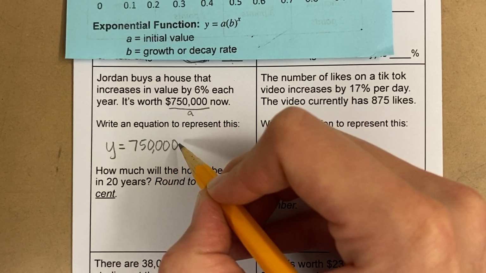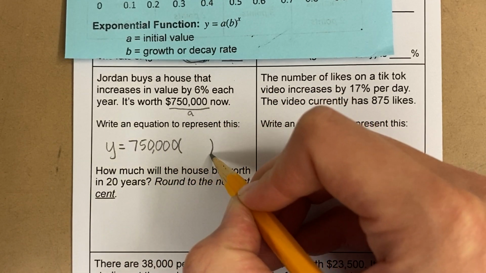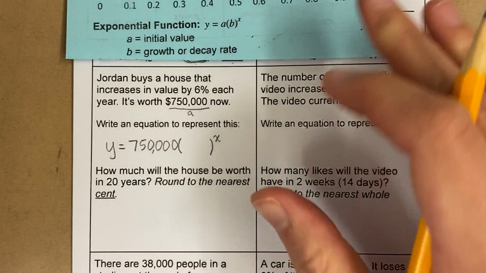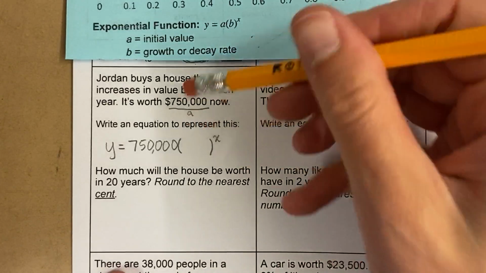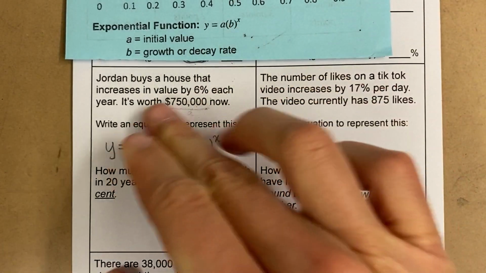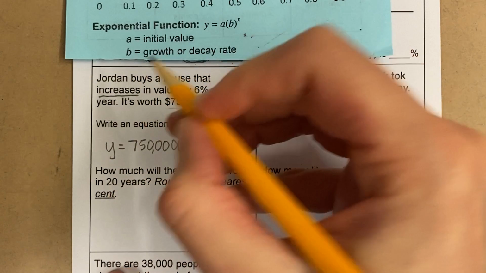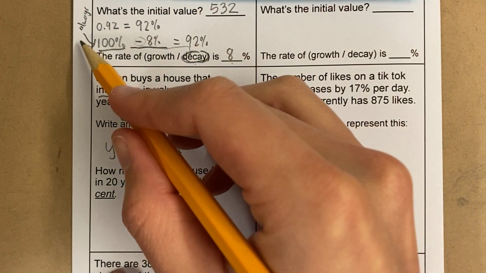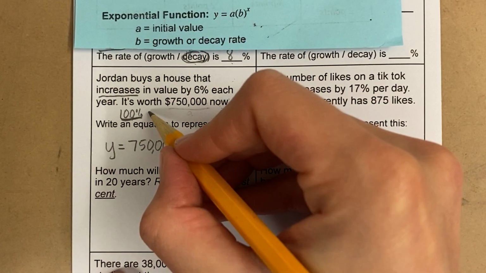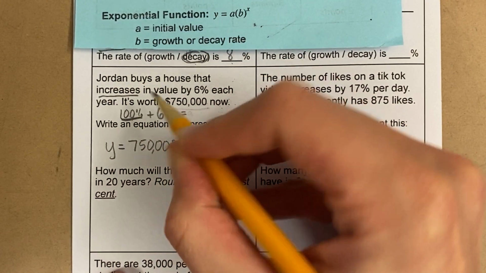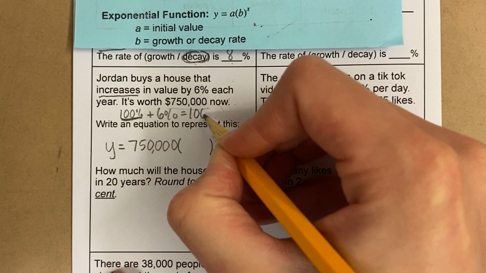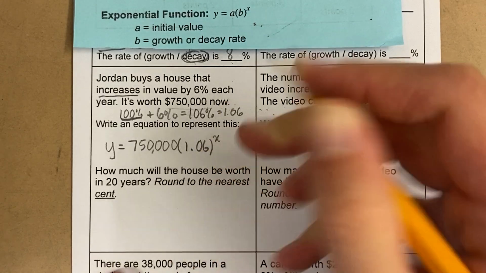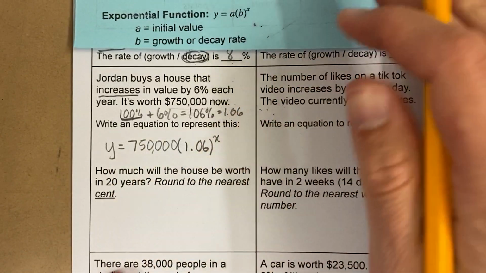Here's my initial value. Now, it's going to be multiplied times the growth or decay rate, and then to the power of X. Okay, so the growth or decay rate is what I need to figure out here. And let me erase this just so I have a little bit of space. We're increasing in value by 6%. So I'm always starting with 100, right? We always start with 100%. And I'm adding 6% because I'm increasing by 6%. So that's 106%. I'm going to change that to a decimal. And so that decimal goes right here. That is my growth rate. So this is my equation.